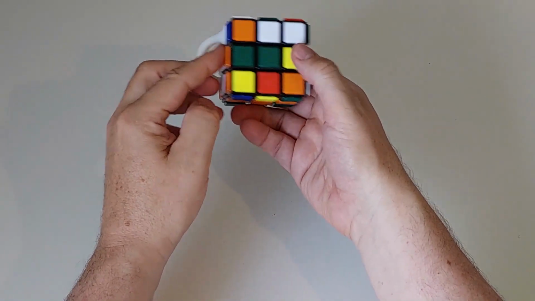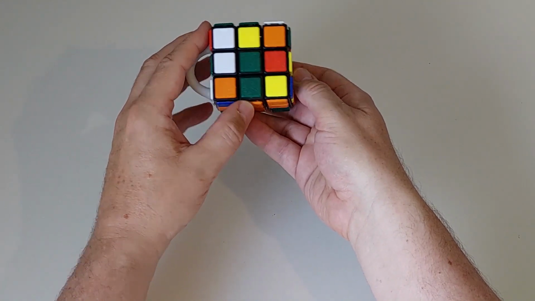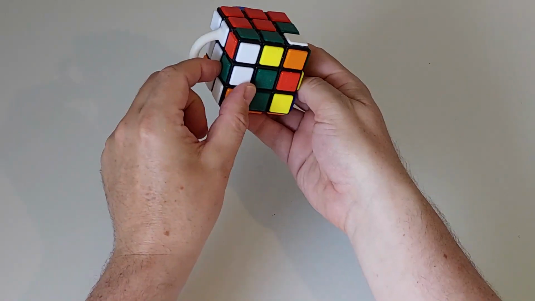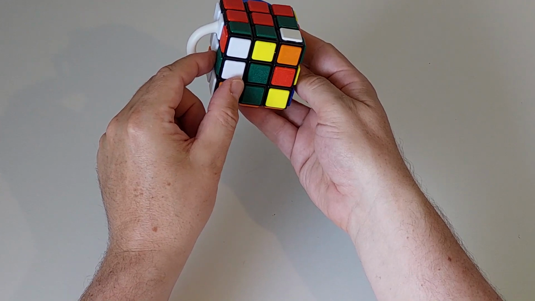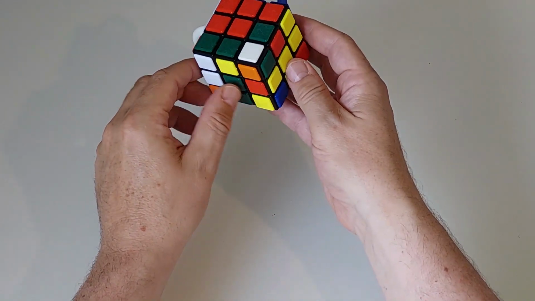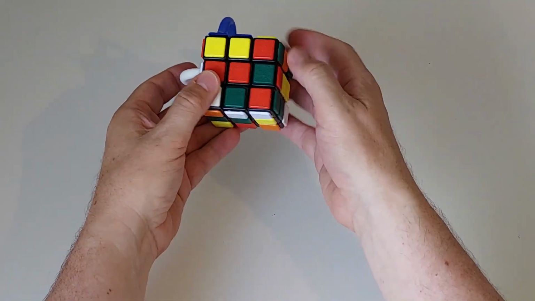Don't care which one. So the first thing I could do is actually just turn that like that. So the orange green is in place. The next thing I see will be this one, which is the green yellow. Sorry, that's the green white. It's in, but it's flipped. So temporarily, I'll turn it up to there and I'll flip that one.